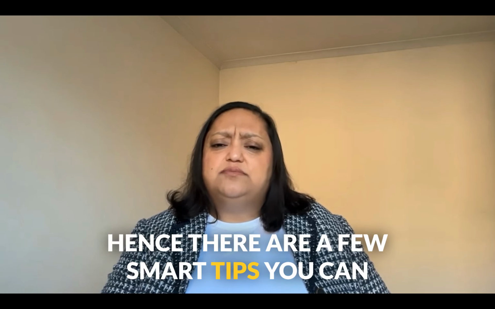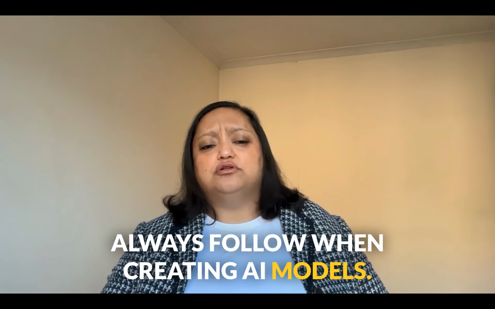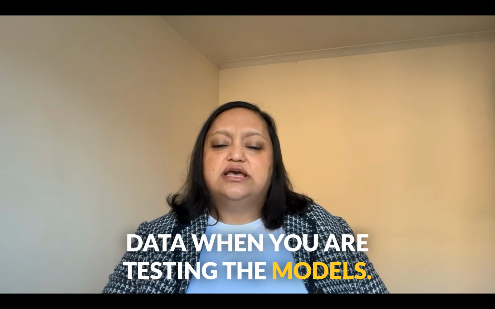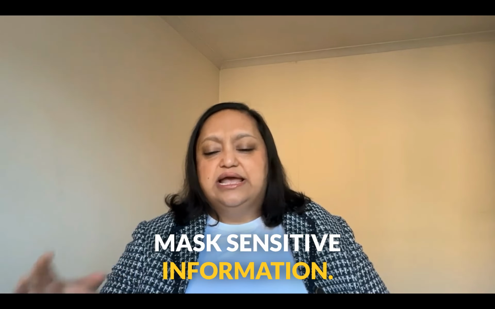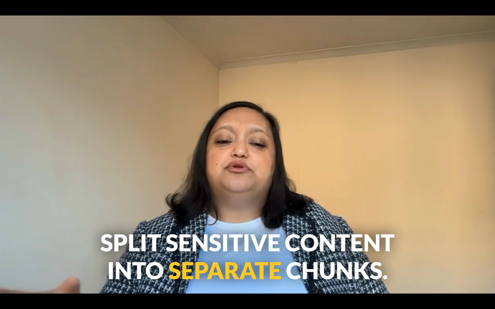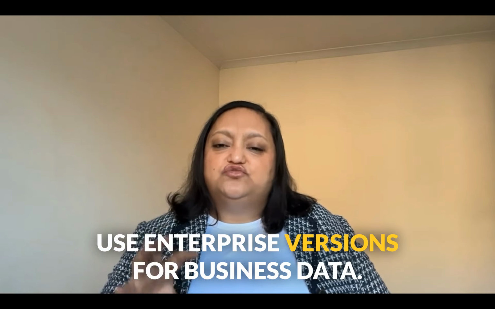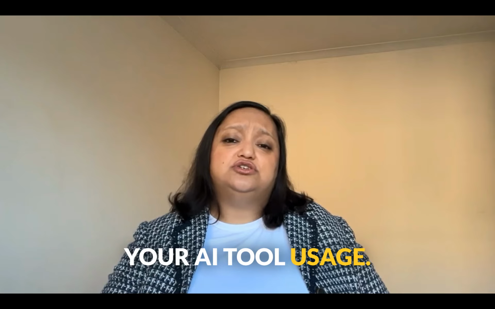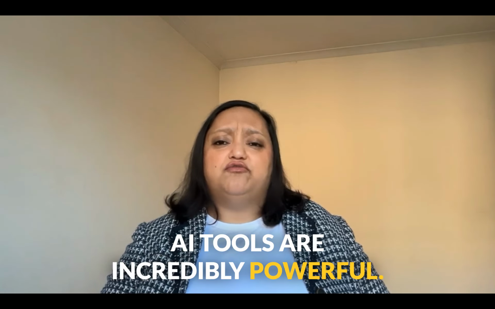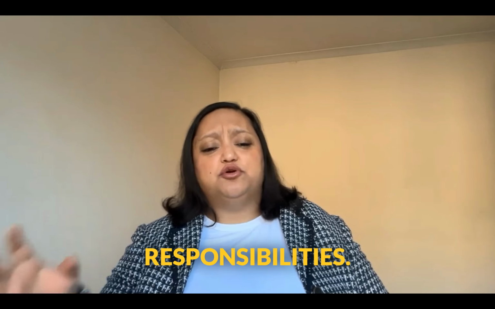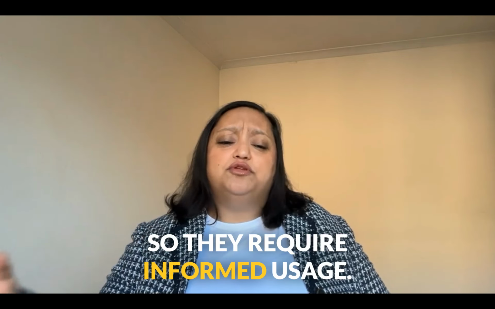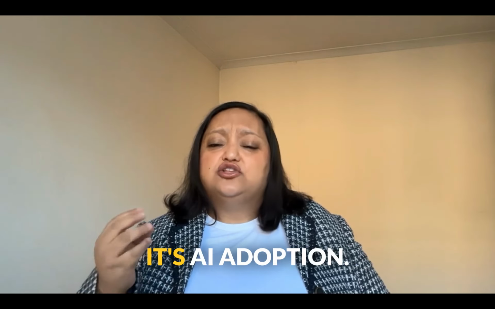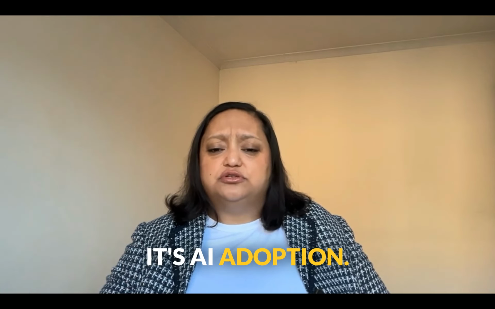Hence, there are a few smart tips you can always follow when creating AI models. Always use placeholder data and not real data when you are testing the models. Mask sensitive information. Split sensitive content into separate chunks. Use enterprise versions for business data. The most important is to regularly audit your AI tool usage. AI tools are incredibly powerful, and with power, you always have responsibilities. So they require informed usage. Understanding data handling is not just about your privacy, it's also about responsible AI adoption.